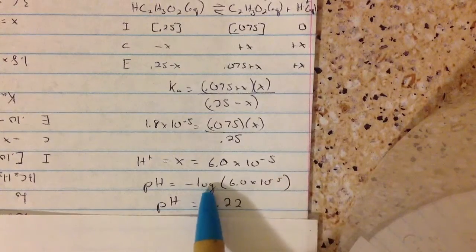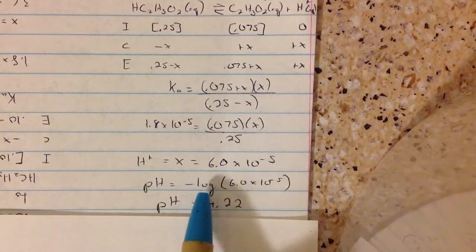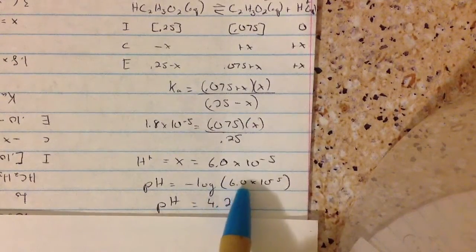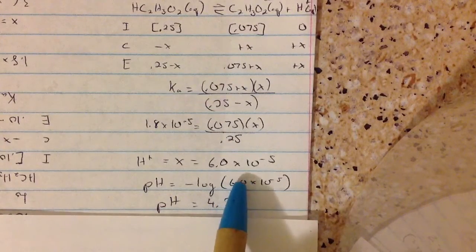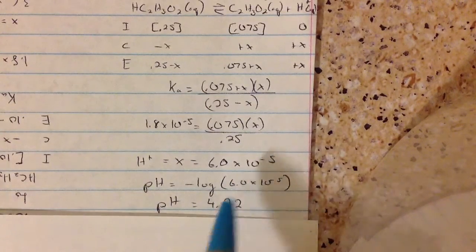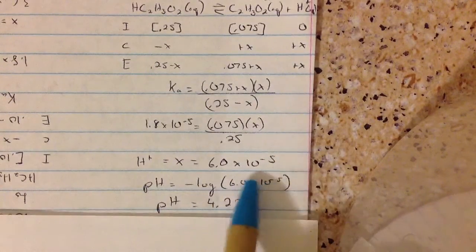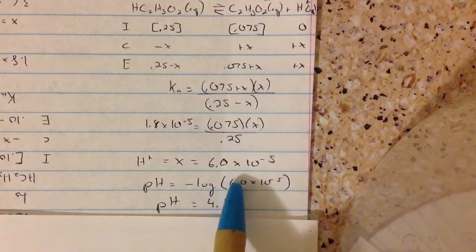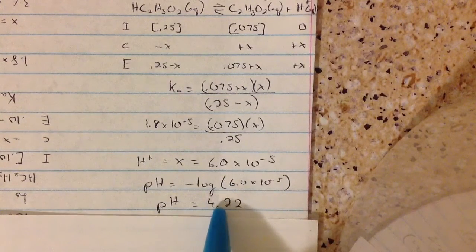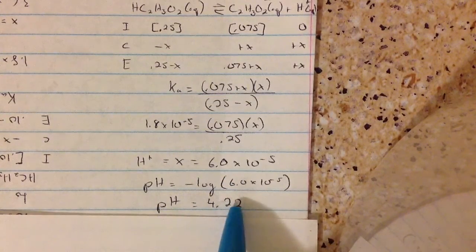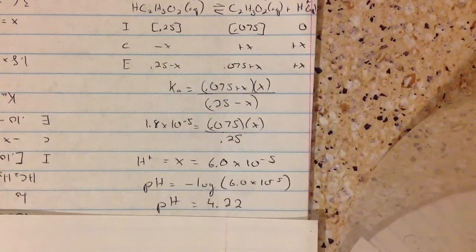And then remember that when you have logs, the sig fig rule for logs is that whatever amount of sig figs you have here, which is going to be 2 for this one, it's going to come after the decimal point. So since this is 2 sig figs here, it's going to be 2 sig figs after this decimal point, and that's what we have. So the final answer is 4.22.